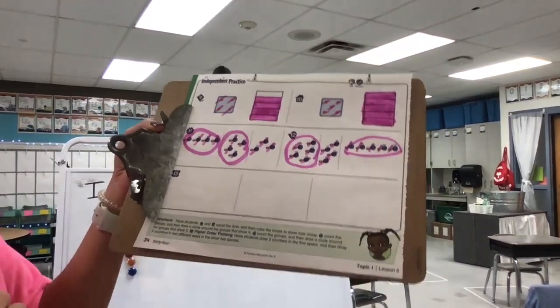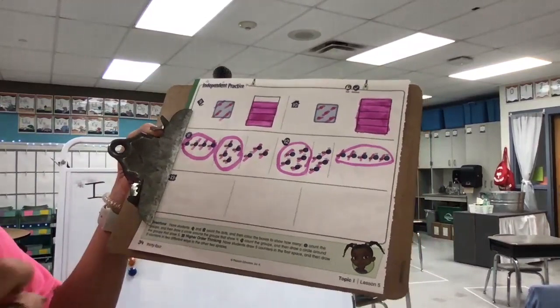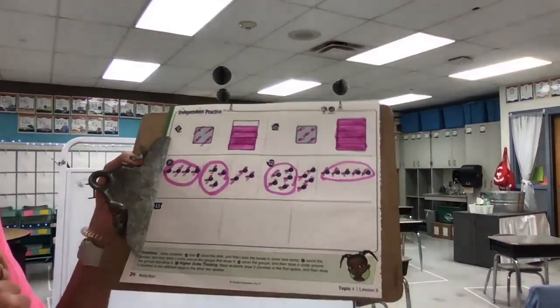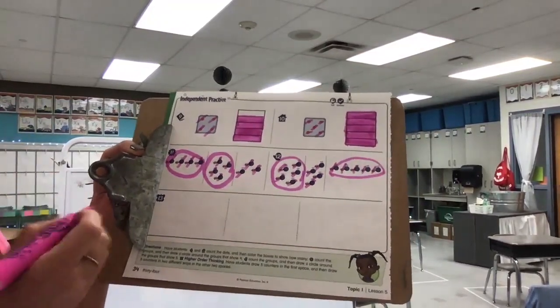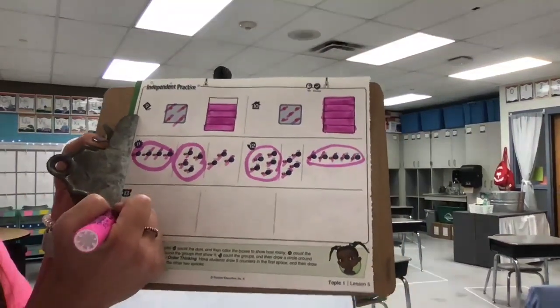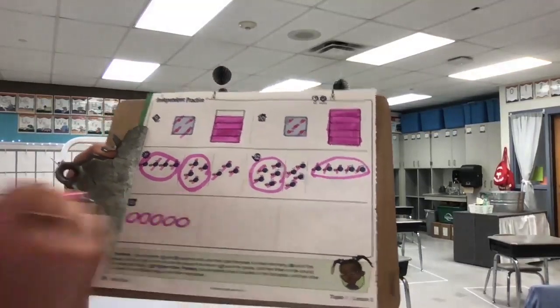It says, we're going to draw 5 counters in the first space, and then we're going to draw 5 counters in the other 2 spaces in a different way. So I'll show you what that means. We're going to draw circles. So let's draw 5 circles in a row. This is a row like this. Ready? It's like you're in line. 1, 2, 3, 4, 5.